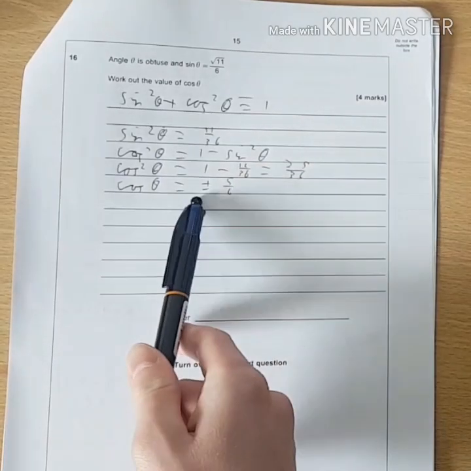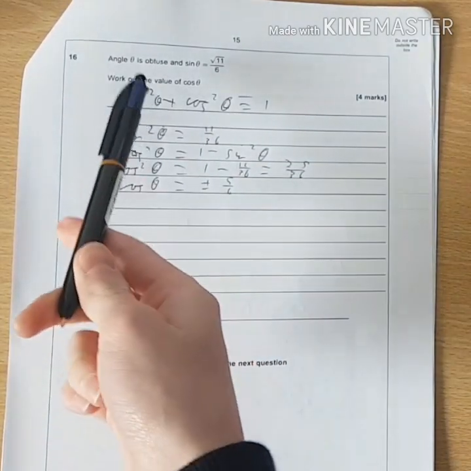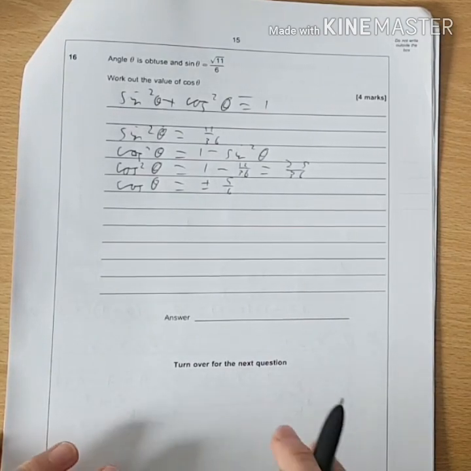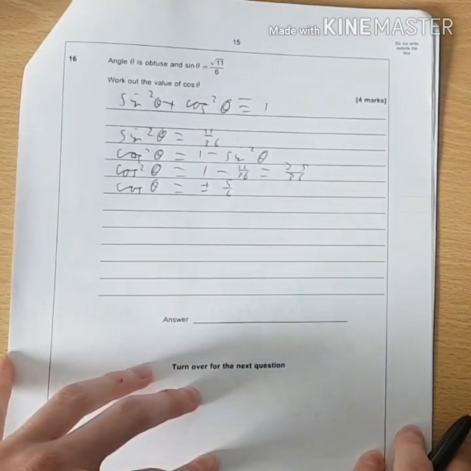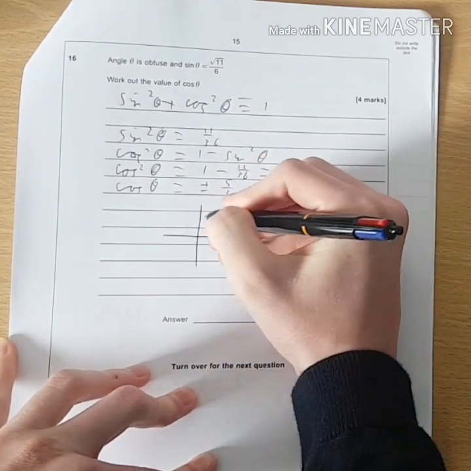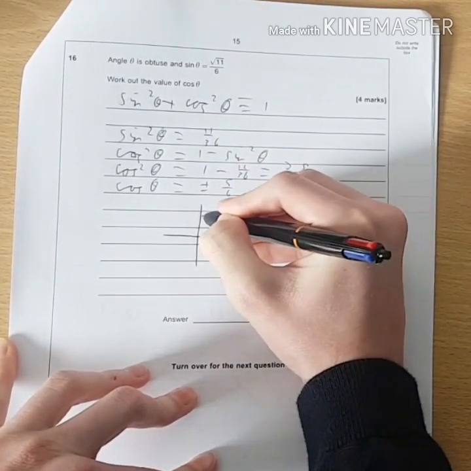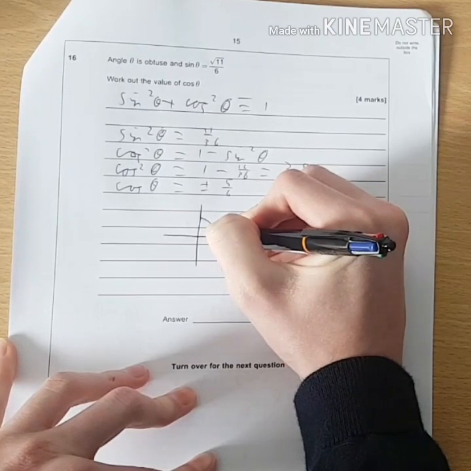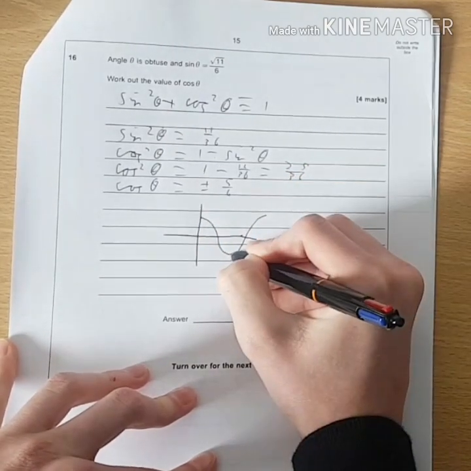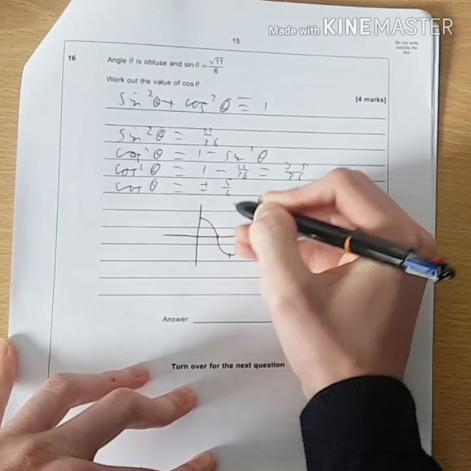Now we have to use this plus or minus because it says angle theta is obtuse, and this is very important. If we draw a cosine graph, which I'll sketch out, it looks a little bit like this. So that's 180 and that's 90.